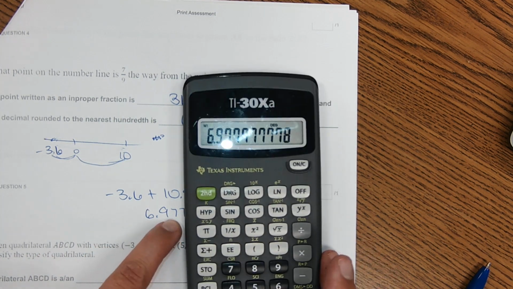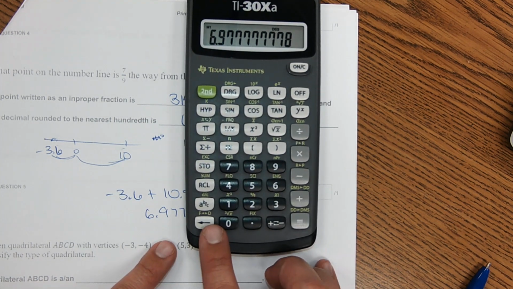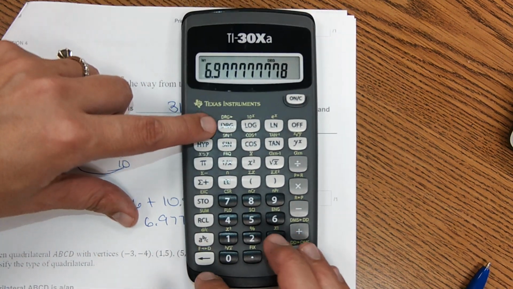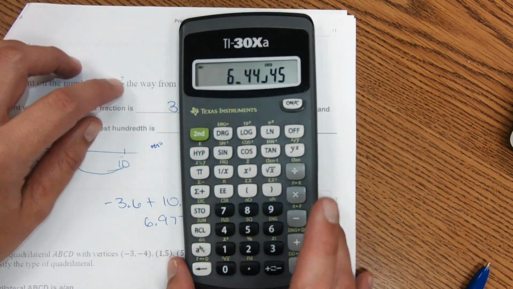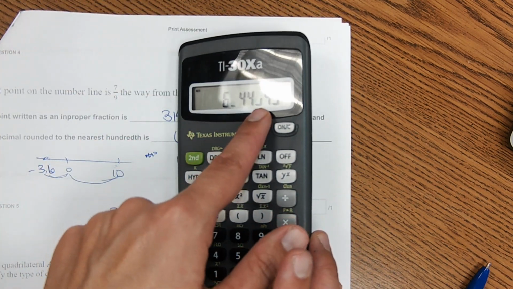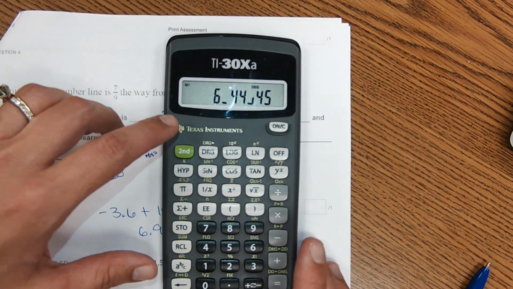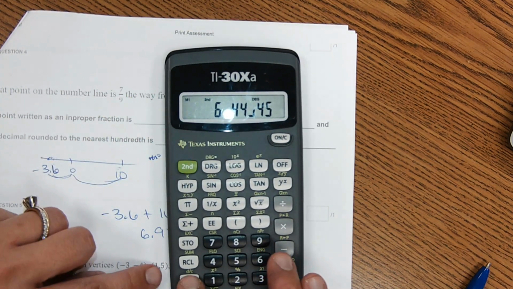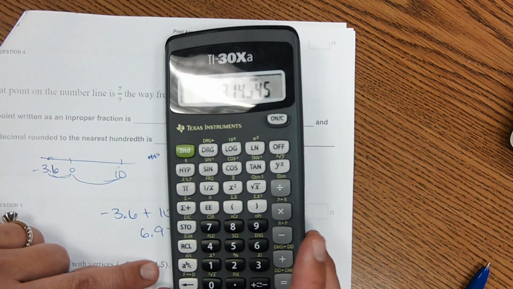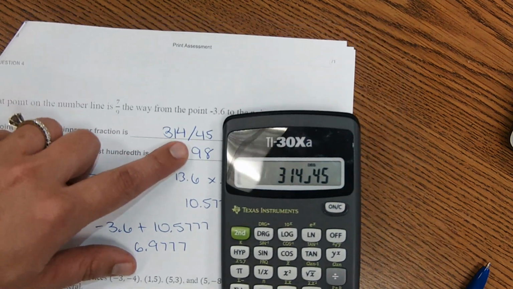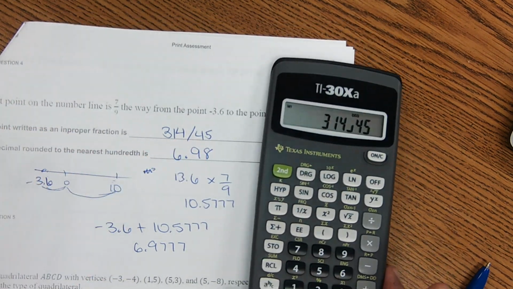And then to turn that into a fraction, I'm using the buttons down here. I'm just going to do second this. I get 6 and 44 over 45, but it wants improper. So I can do second on this button, and I'll get the 314 over 45. So there's my improper fraction.